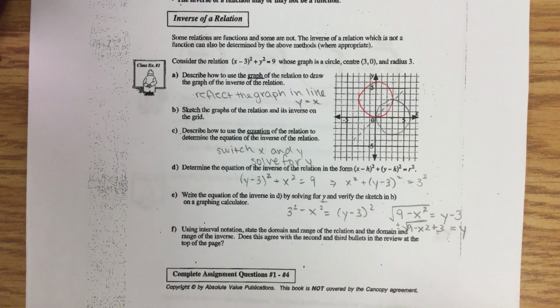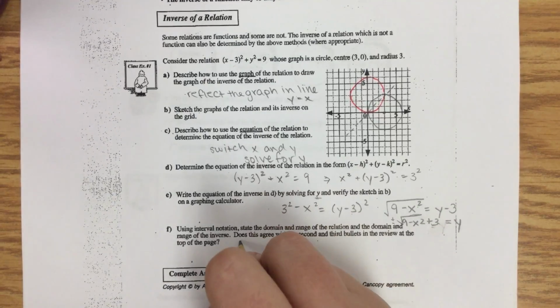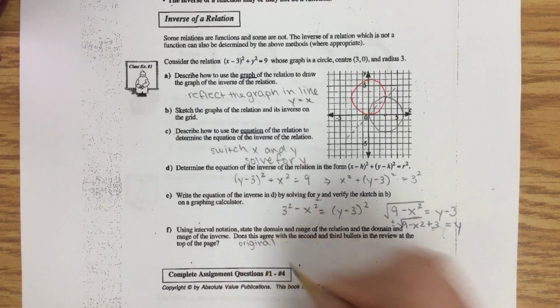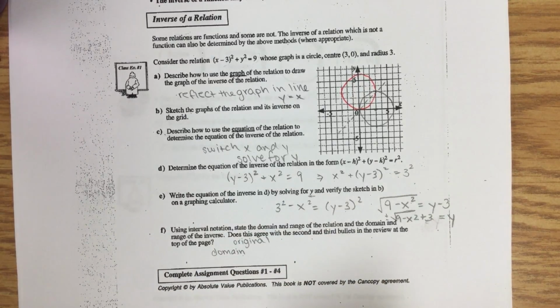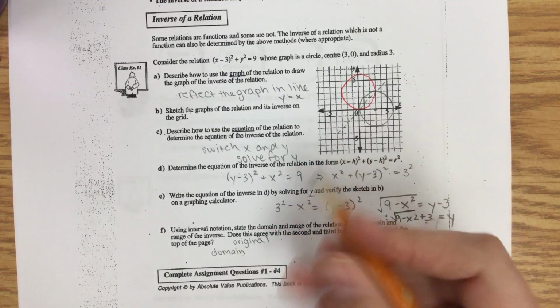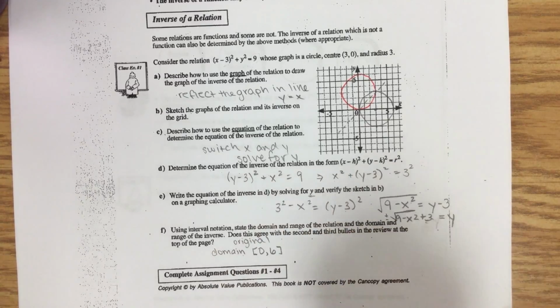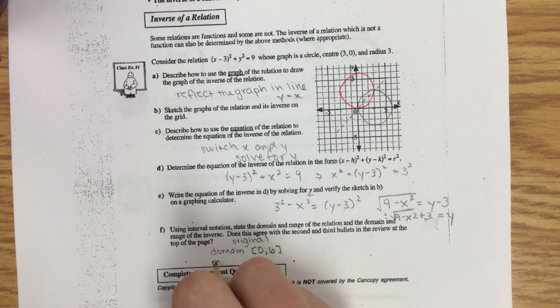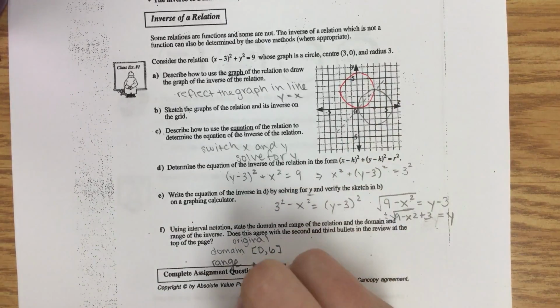Using interval notation, state the domain and range of the relation and the domain and range of the inverse. Okay, let's look at the pencil first. I'm going to write original here. Okay, the domain in interval notation, or those bracket notations, would go from 0 to 6 on the x. So we're limited there. 0 to 6 can be equal to 0, so I'm going to square bracket, can be equal to 6, square bracket. The range goes from -3 to +3.